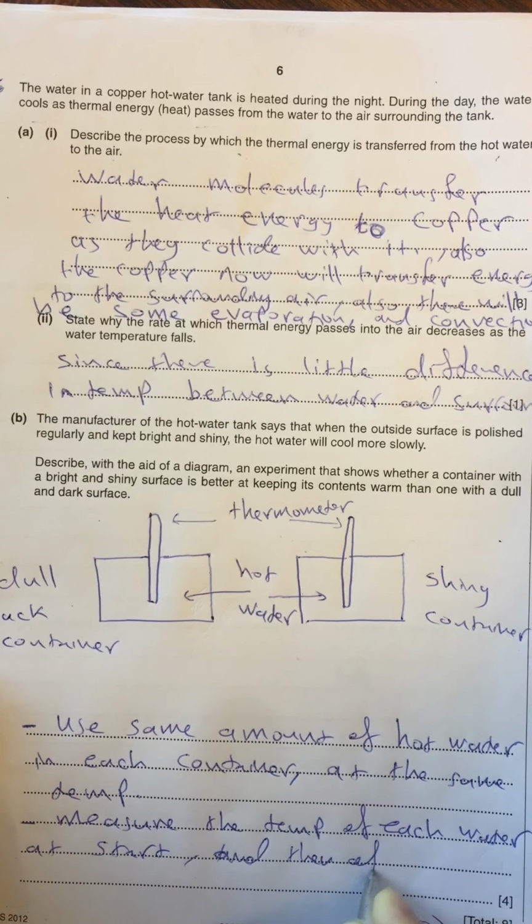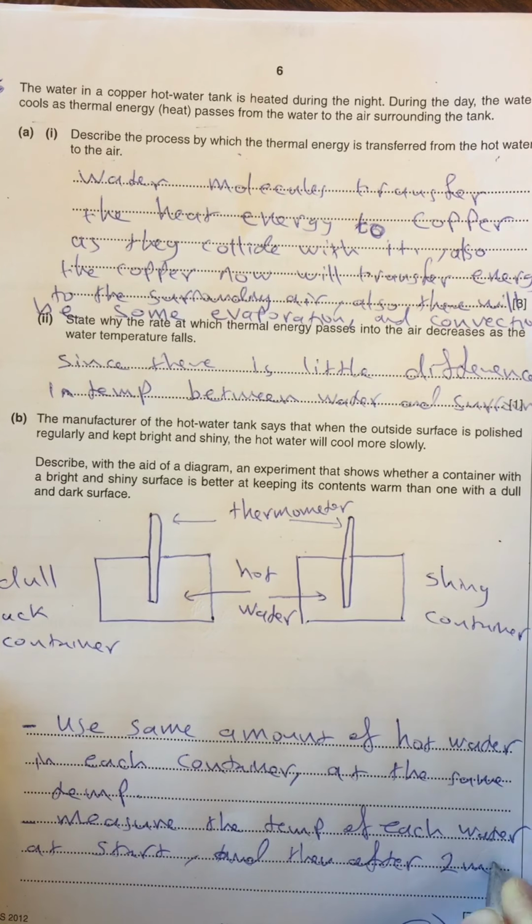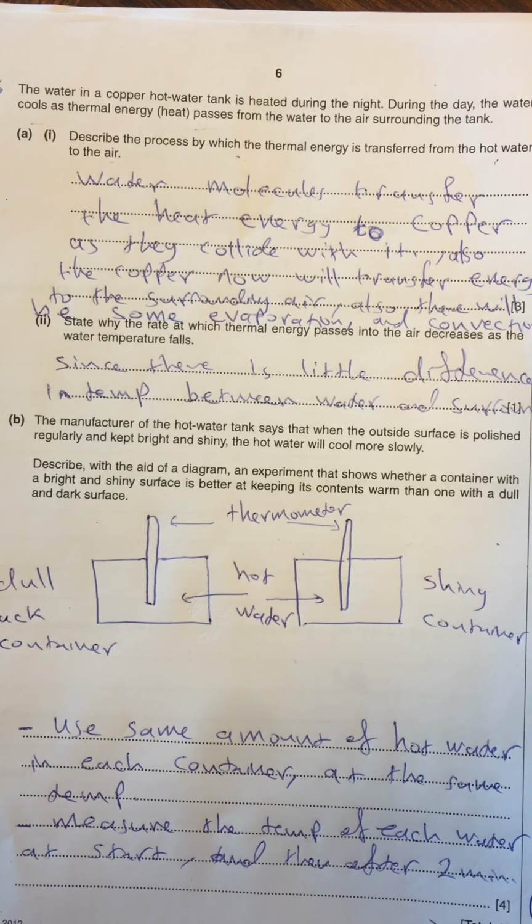Then after a certain time, after 1 minute or after 2 minutes, you will see which one has the bigger drop in temperature. We don't wait for 10 minutes, because after 10 minutes maybe both will reach room temperature.